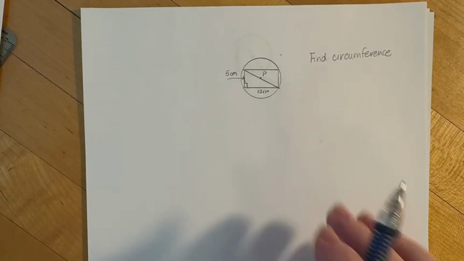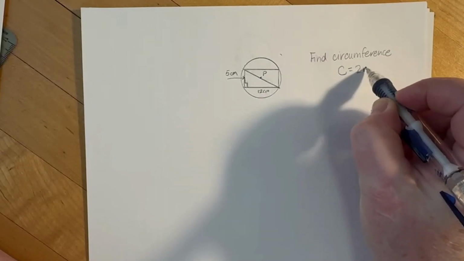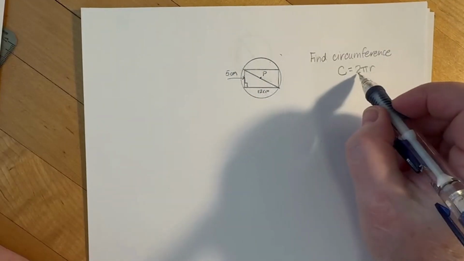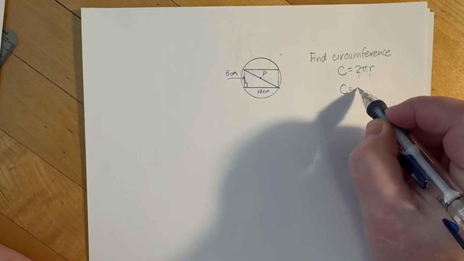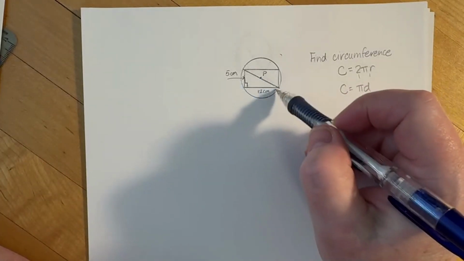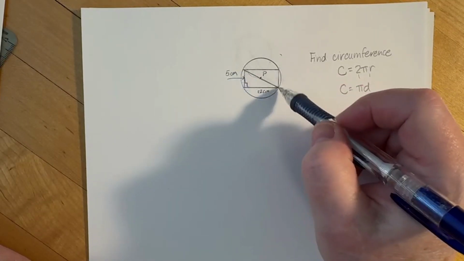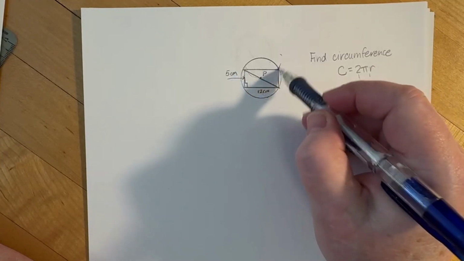Okay. So, let's find the circumference. Remind ourselves that circumference is 2 pi r. That's the distance an ant would walk all the way around. Now, remember that 2r is the diameter. So, we can also write this as pi times d. And that's going to come in handy with this one. So what we've got is we've got this inscribed rectangle. It has a diagonal that goes straight through the center of our circle, which means that this is a diameter.